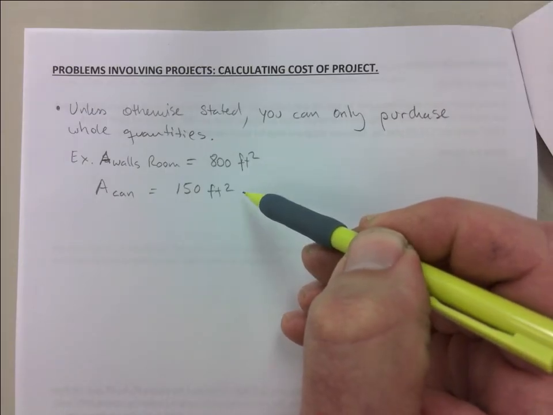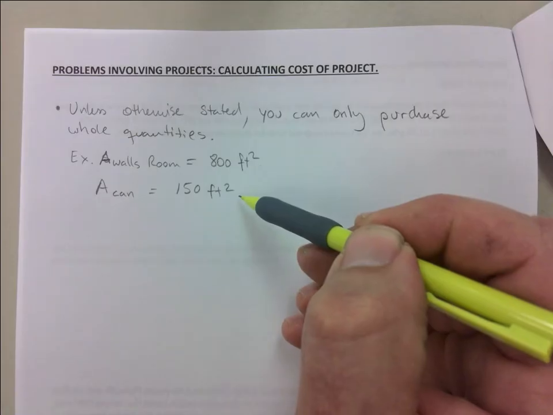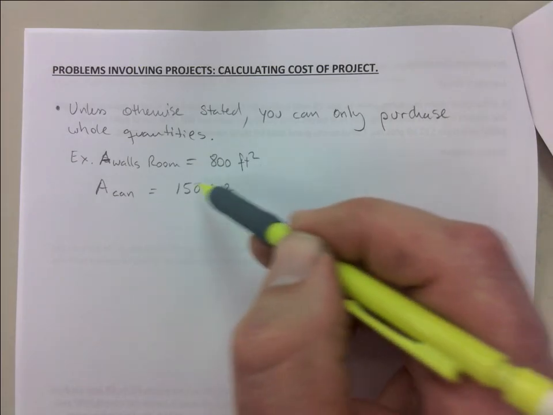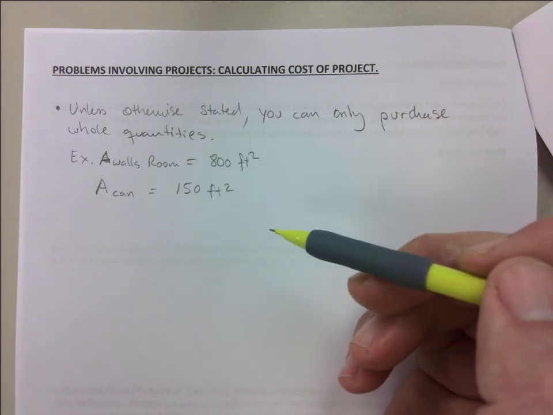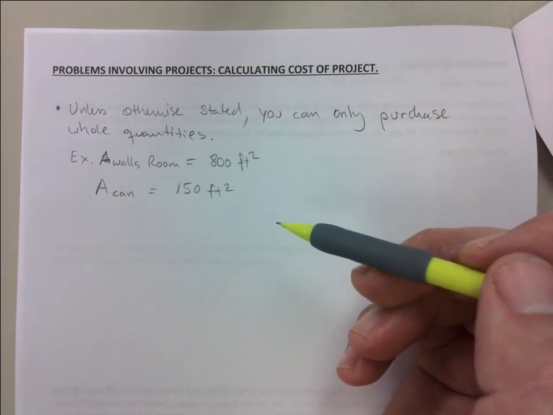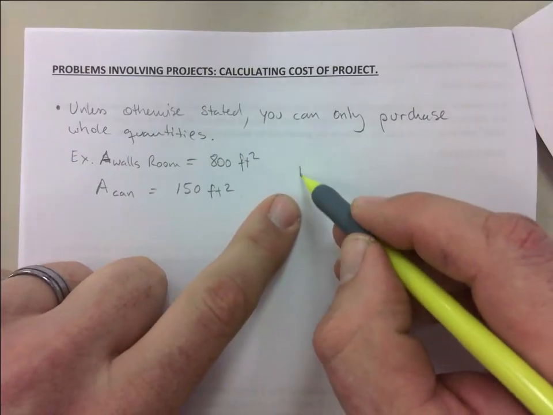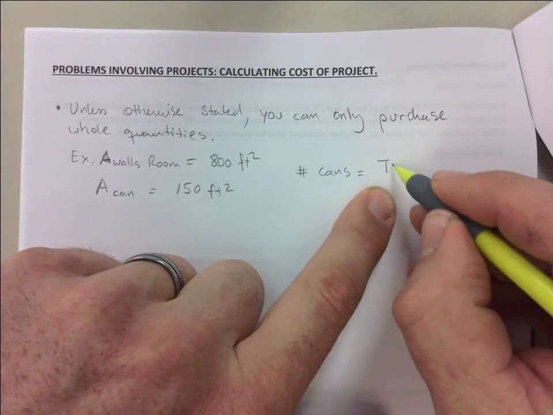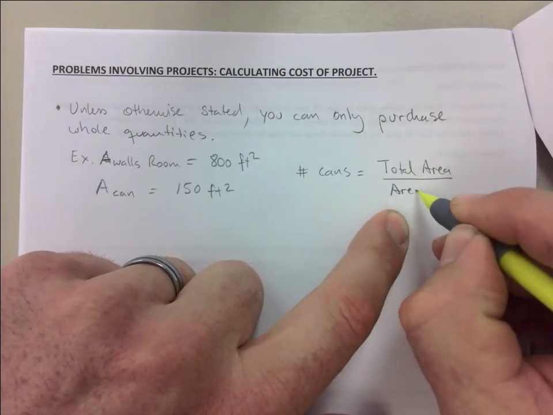And then you'll be told, oh, okay, so now that you know that, if you want to buy carpet, if you want to buy paint, if you want to buy concrete or gravel, it doesn't matter. It'll say it comes in cans that cover 150 square feet in this case, or they will say concrete comes in loads of 30 cubic yards. So you need to figure out how many loads you need to order, things like that. If you want to figure out number of cans, you would go total area divided by area of can.